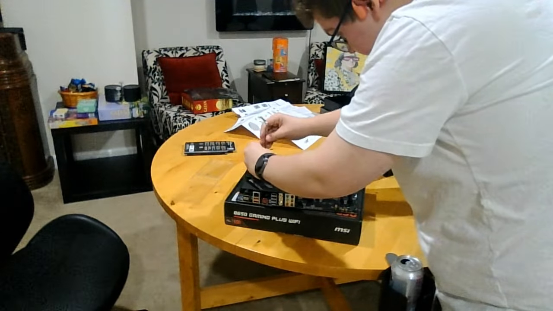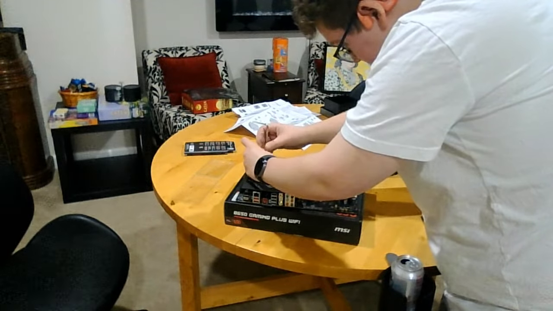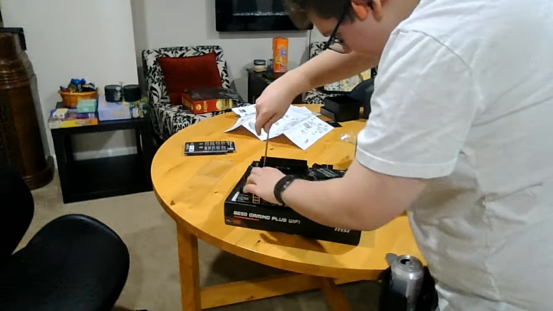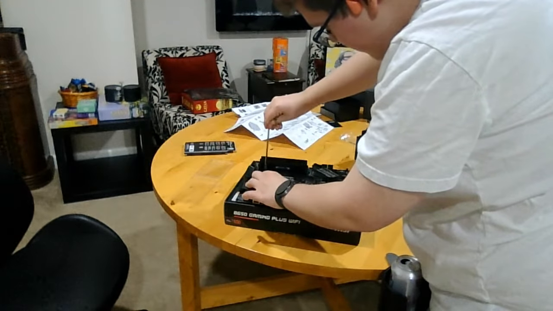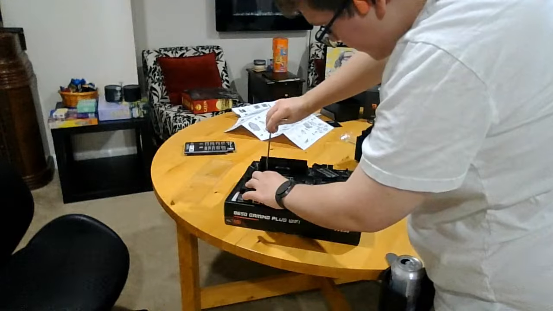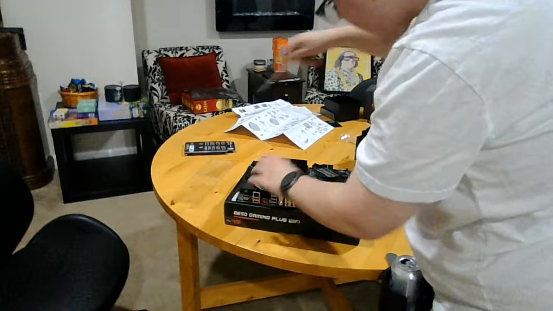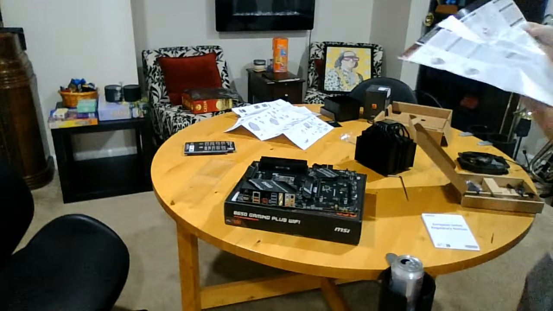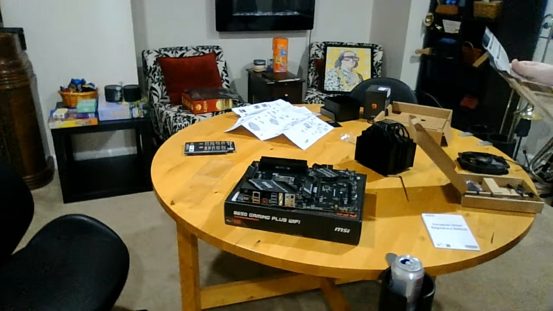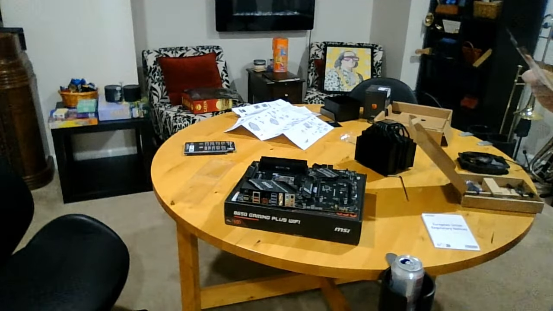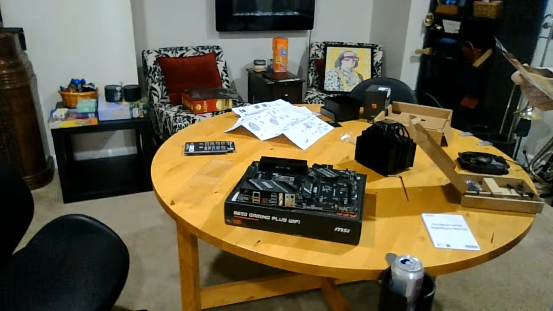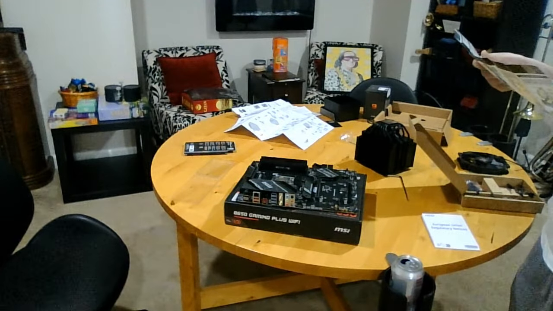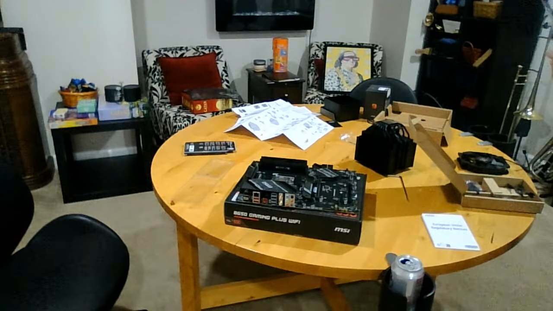All right, there we go. Screw this guy down. All right, so now that we got all of that in, installing position, standard position, no offset. Hold on.